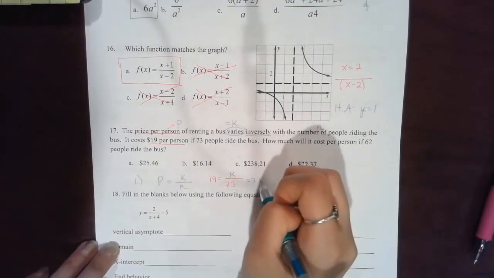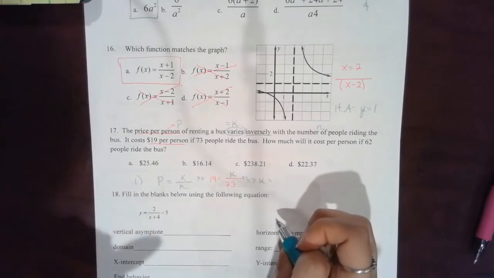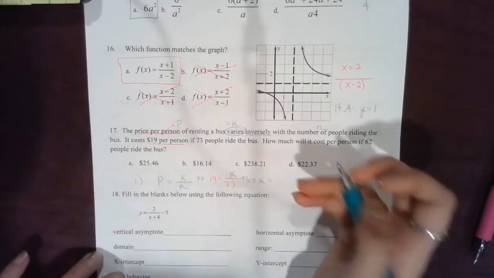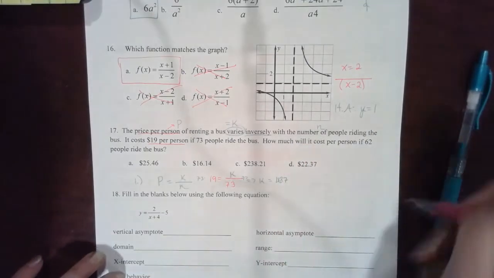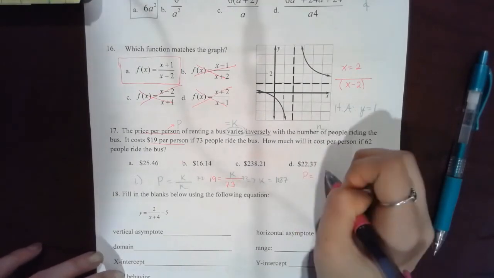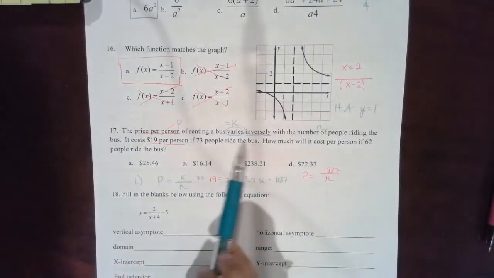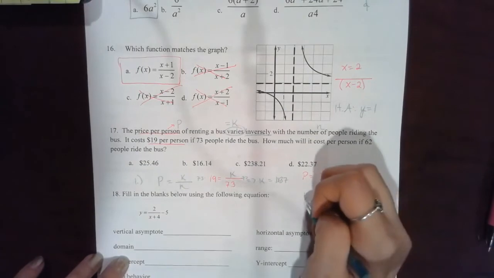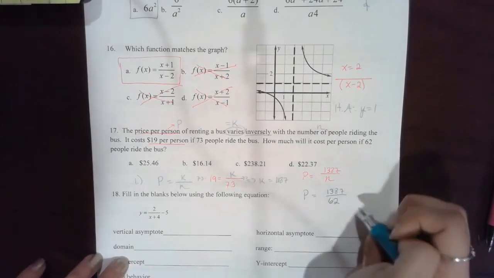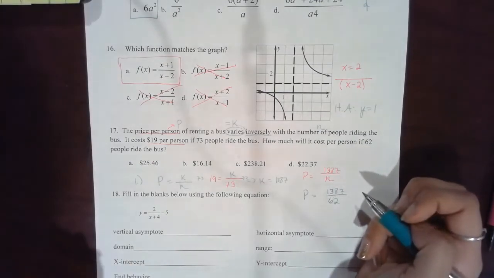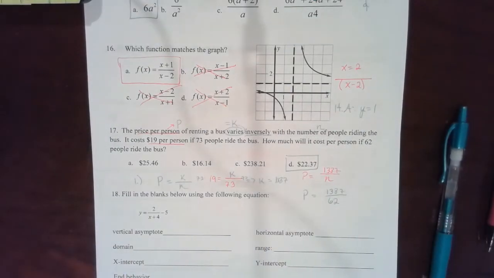So if we multiply both sides by 73, we should get 1,387. Oops, 1,387. So now we have P equals 1,387 over N. And we keep reading, because how much will it cost per person? So we don't know P, but we know it's 1,387 for 62 people. So we do that division, and we end up with 22.37, which is going to be option D.